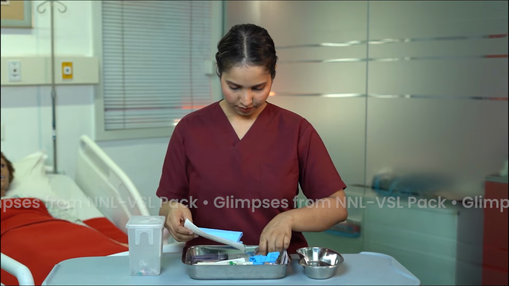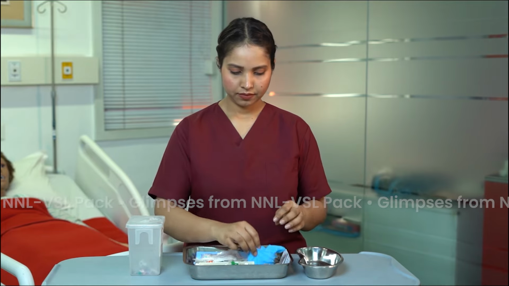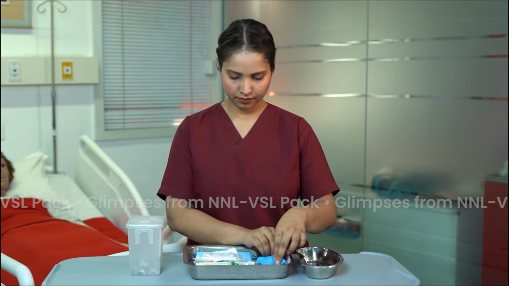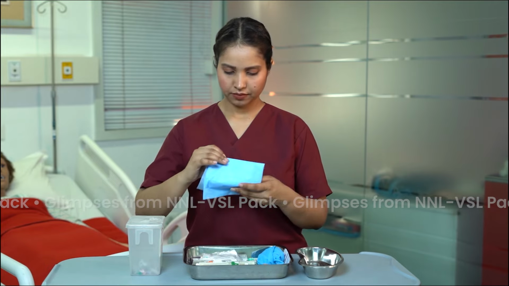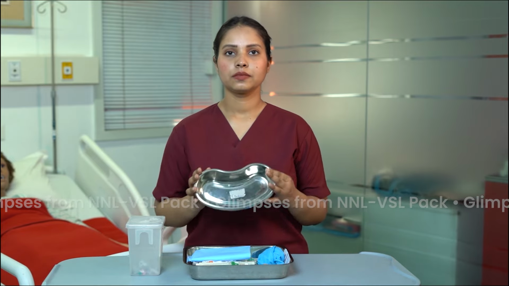Sterile gauze pieces, non-sterile gloves, drape sheet, kidney tray.